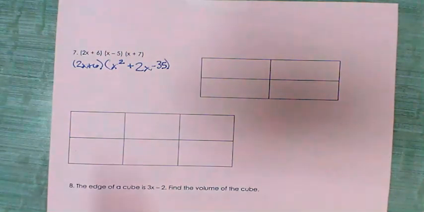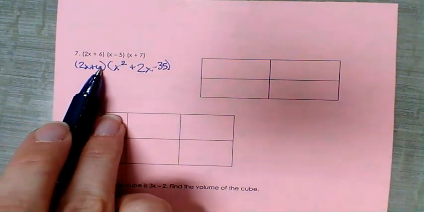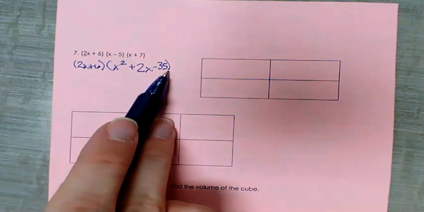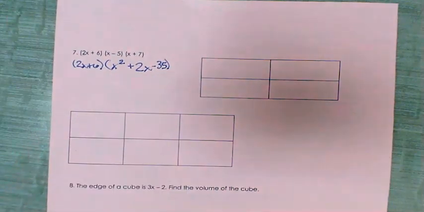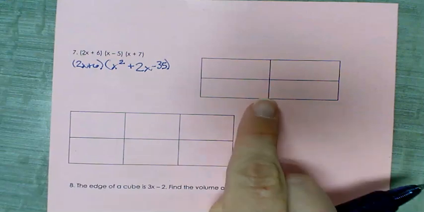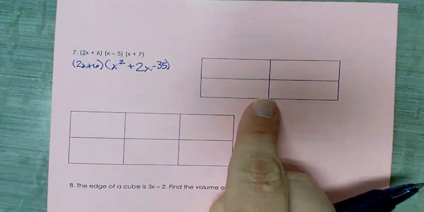So notice that we're still multiplying this binomial out in front by whatever we get here. But now it turns out that we need to organize our math a little bit better. Now, if you didn't use mental math, if you wanted to use the box method, you could certainly do that. And that's what this box is meant for.